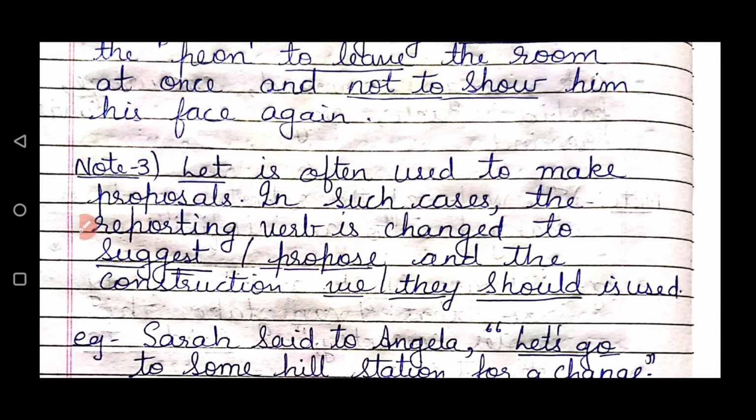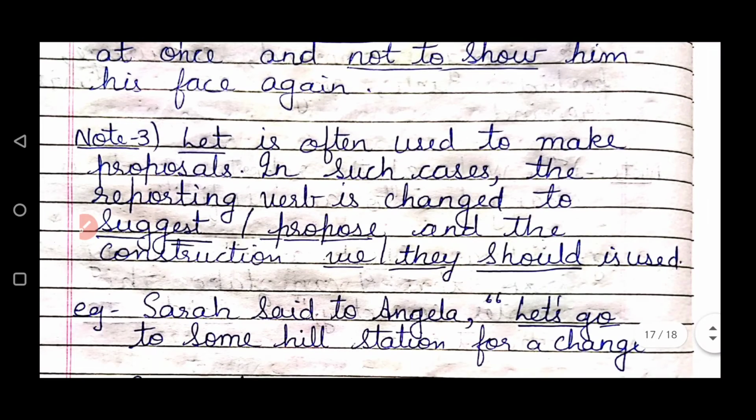तीसरा नोट, again very important thing, let. अगर आपका रिपोर्टिंग जो डायरेक्ट स्पीच है वो let से शुरू हो रहा है, then let is always used to suggest something, propose something. तो सजेशन या प्रपोजल के लिए हम ये words use कर सकते हैं for let. So let is often used to make proposals. So in such cases the reporting verb is changed to suggest or propose and the construction we, they, should is used. तो construction क्या होता है, we propose that, they should, ऐसा इस तरीके से हम लेते हैं.